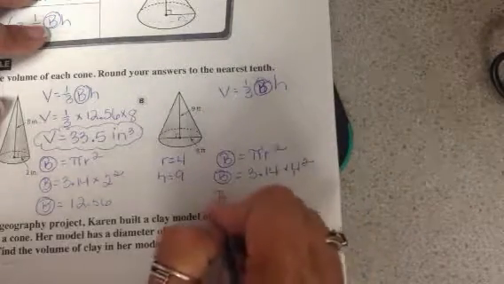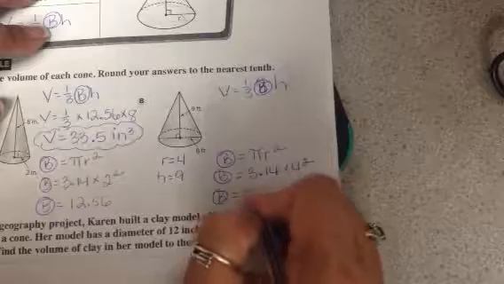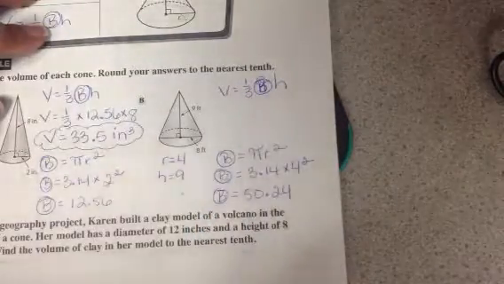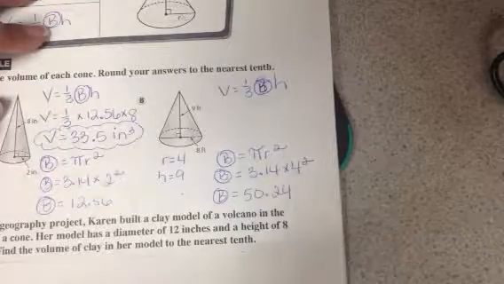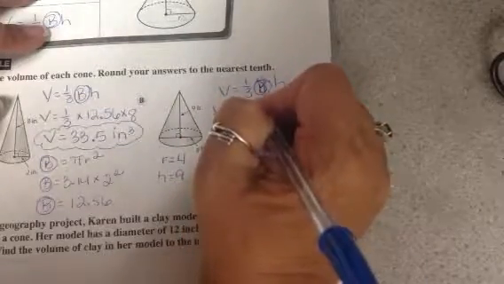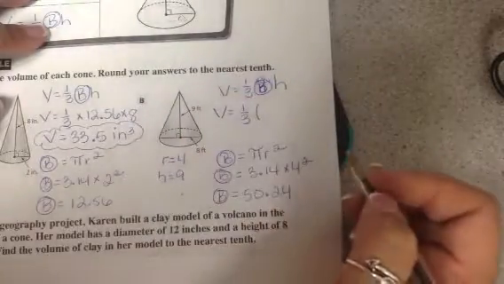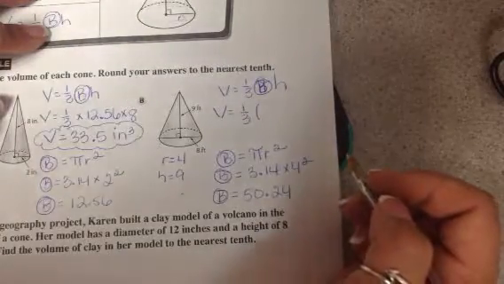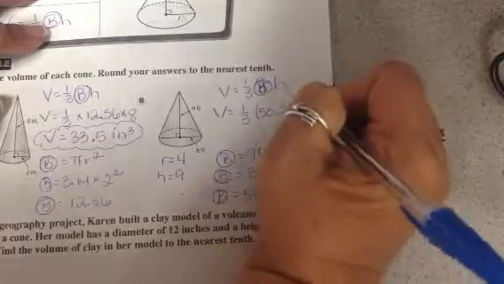So big B equals 50.24. I just plugged it in, threw it in my calculator. So I'm going to go up here and plug that in. V equals 1/3. If you want to do your times like this so that you don't get the multiplication mixed up with an x, that's fine. So I'm going to say 1/3 times 50.24 times my height, which is 9.